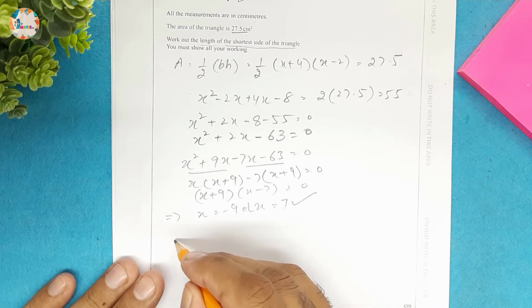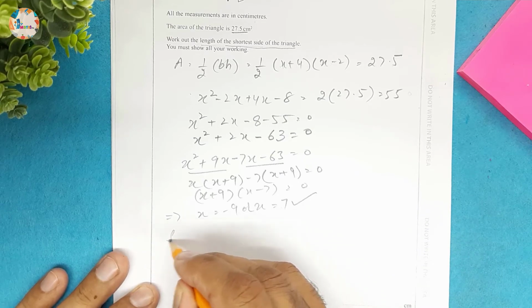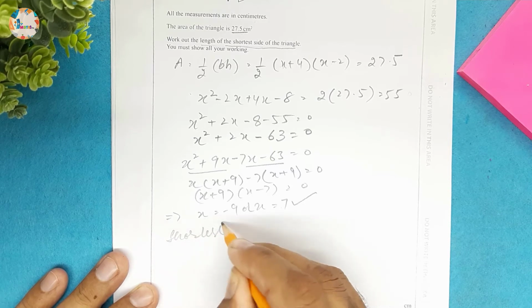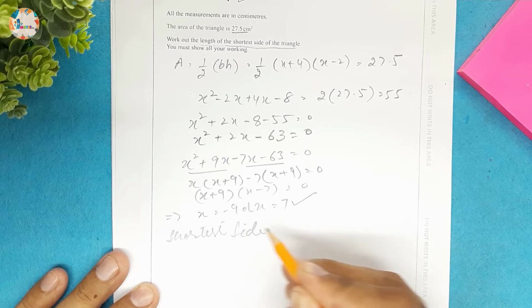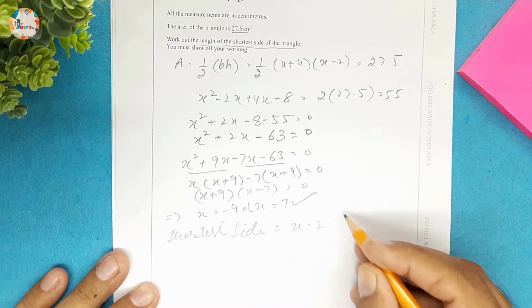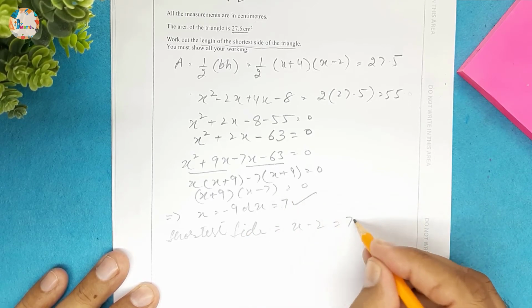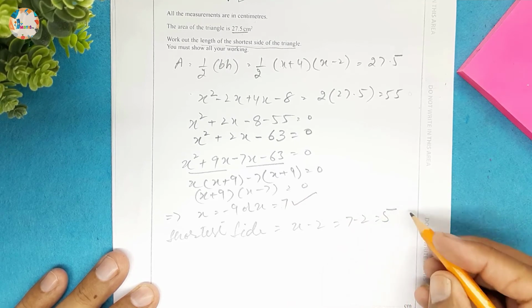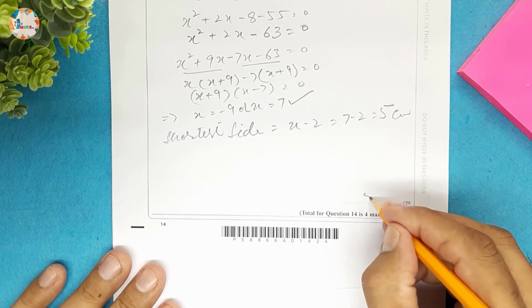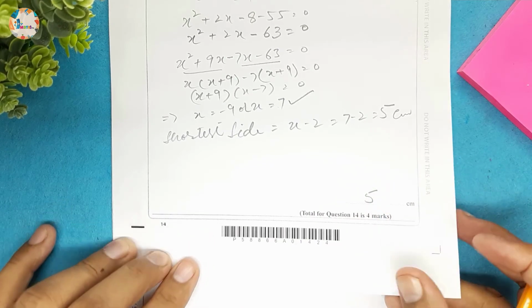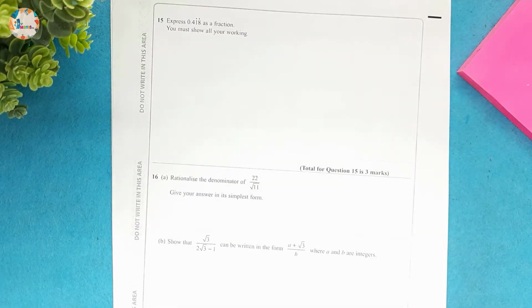And the shortest side will be what? Shortest side will be equal to x minus 2, and the x value is 7, so 7 minus 2 will be equal to 5 centimeters. So the answer is 5 centimeters. Hopefully you got this. Now question number 15.